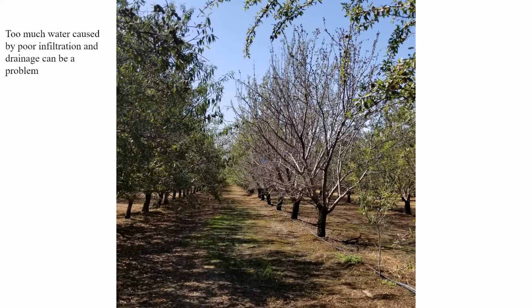problems. So you can see this tree dieback is due to this particular area, one of the areas on this ranch that doesn't infiltrate very well. In fact, sometimes the trees actually just fall over, and you can see one of them has just been replaced here. Okay, so how do you manage this problem?